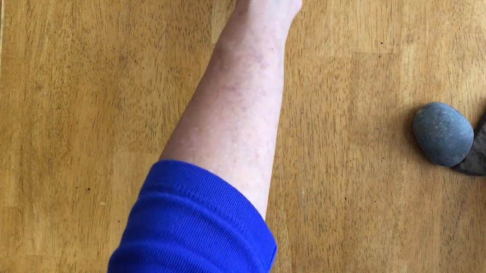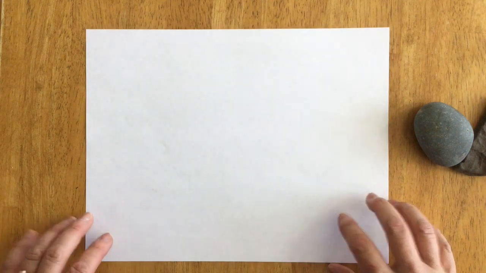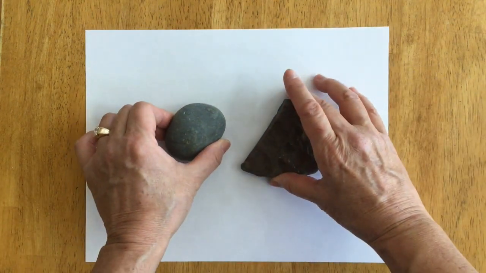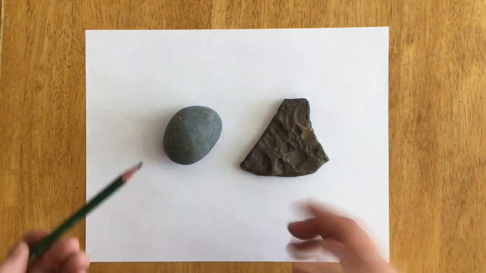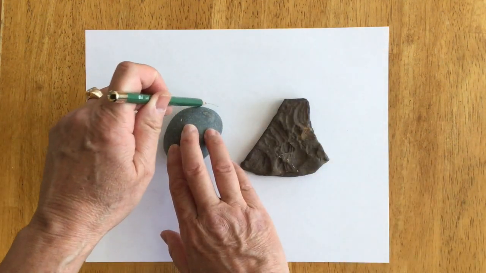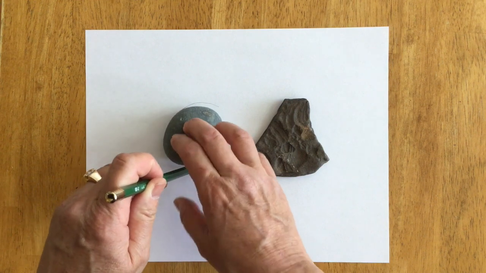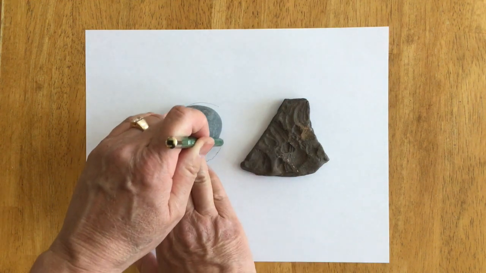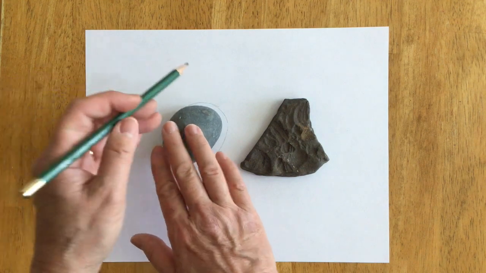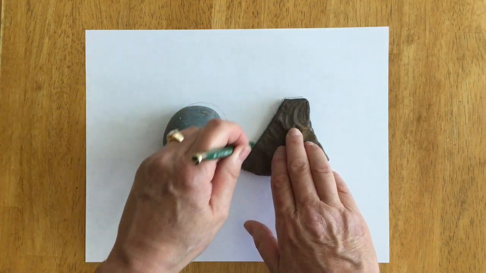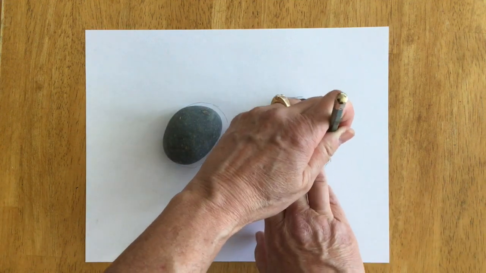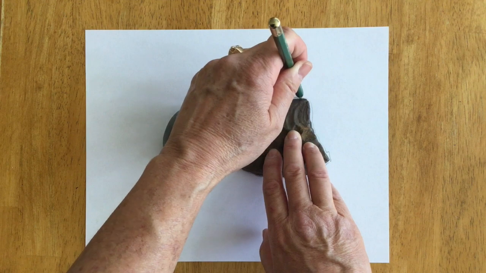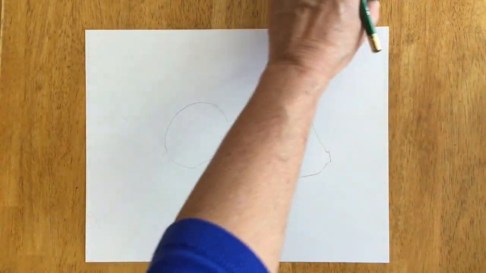So what I'd like you to do is get your piece of paper out, and you're going to put your rocks right here on there, and you're going to draw them. So you can use them as like little stencils, and you just kind of trace around them, and that'll give you the general look and shape of them, right? And that way you can connect the dots also after you lift it off the page. And it doesn't have to be exact, but it gives you a general idea of their shape, right?